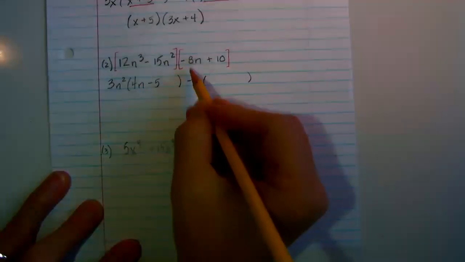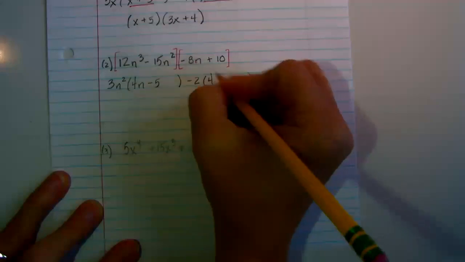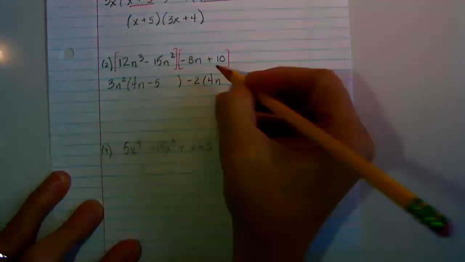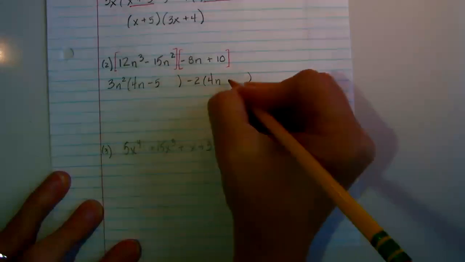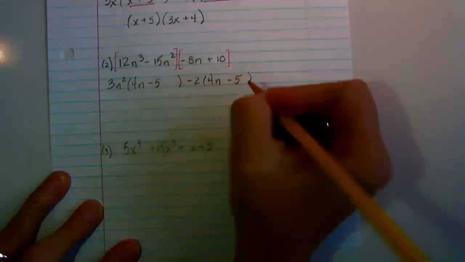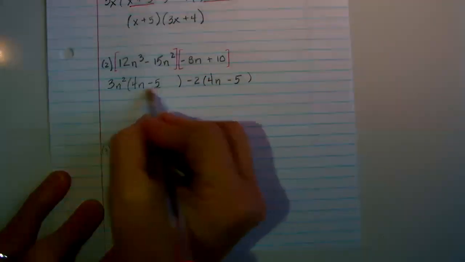Here we have a negative divided by a negative. So a negative 8 divided by a negative 2 would be a positive 4. And again, we still have n. We have a positive 10 divided by a negative 2. That would give me a negative 5.